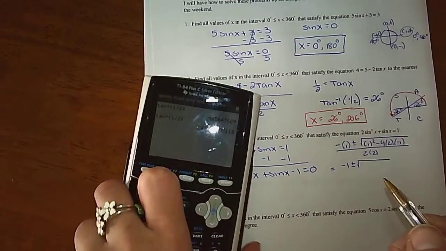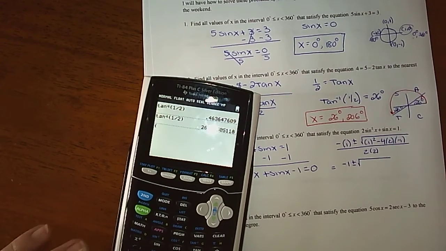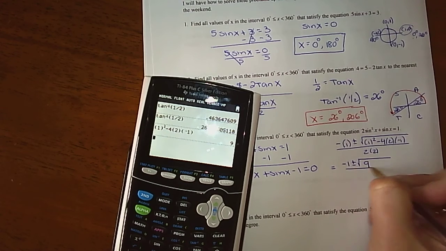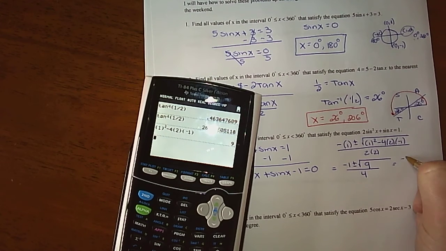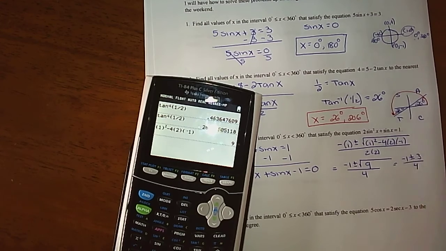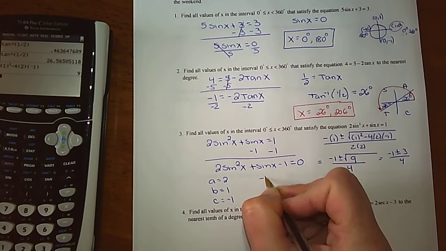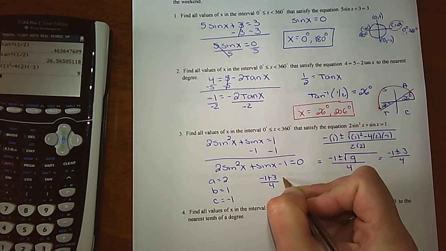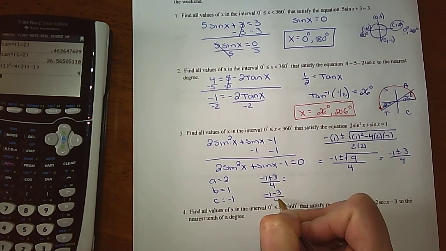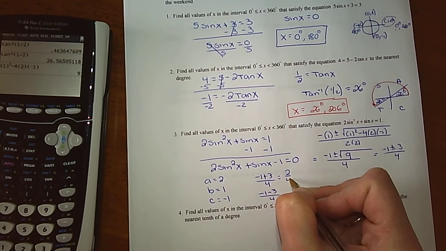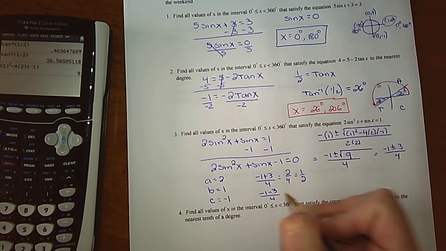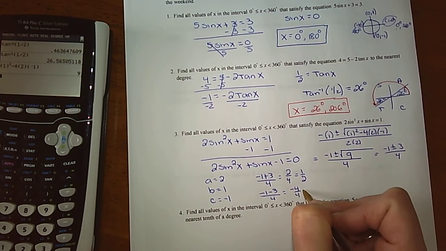Right now we can put this in our calculator, make sure you guys are doing this right. Parentheses 1 squared minus 4 parentheses 2 negative 1. This becomes a 9 over 4, which makes negative 1 plus minus 3 over 4. So now we have a couple of possibilities. So now we're going to jump over here, take negative 1 plus 3 over 4, negative 1 minus 3 over 4. So this makes 2 over 4, which is 1/2. This makes negative 4 over 4, which is negative 1.